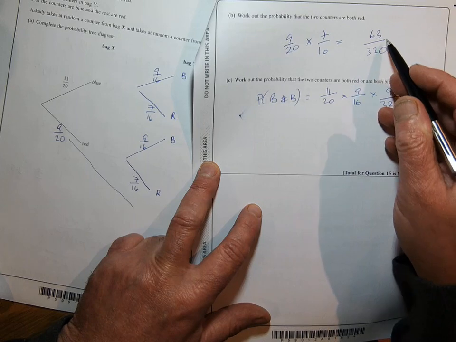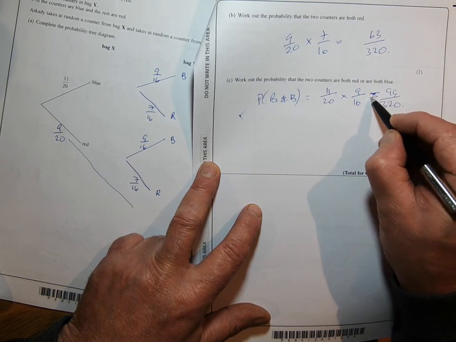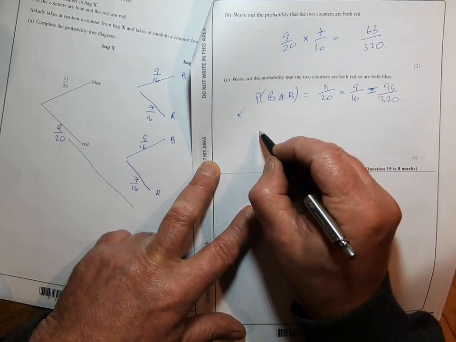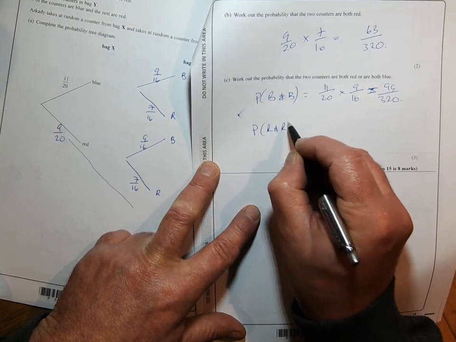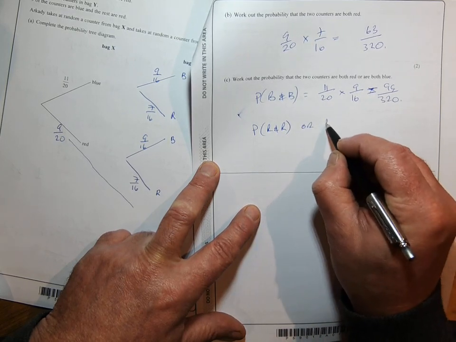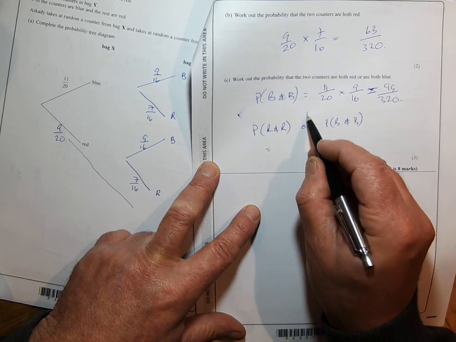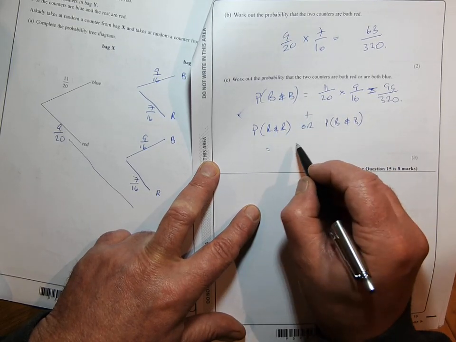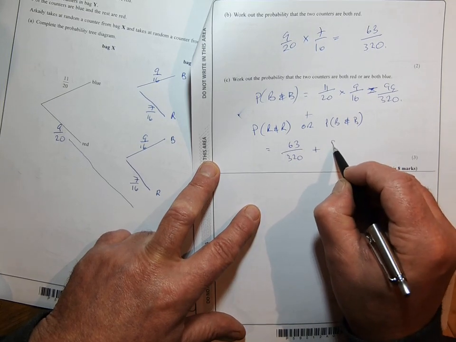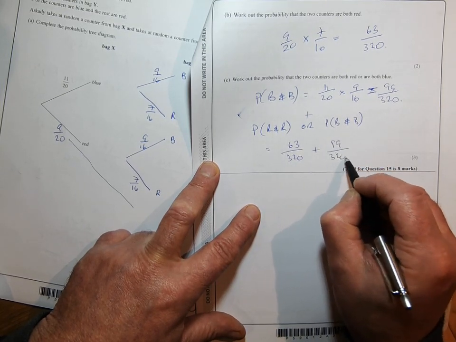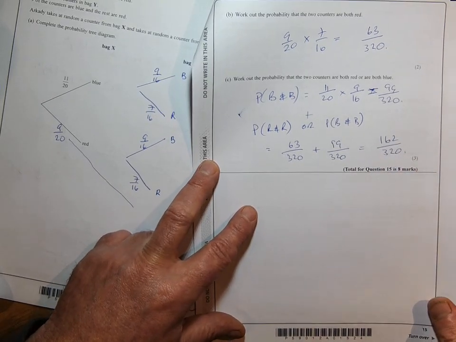So now I'm going to add these two probabilities together because it's this one or this one. Probability red and red, or blue and blue: or means add, and means times, generally. So 63 over 320 plus 99 over 320 equals 162 over 320.